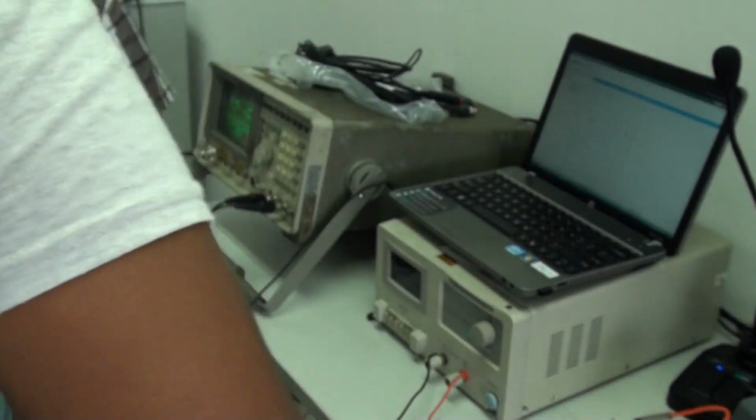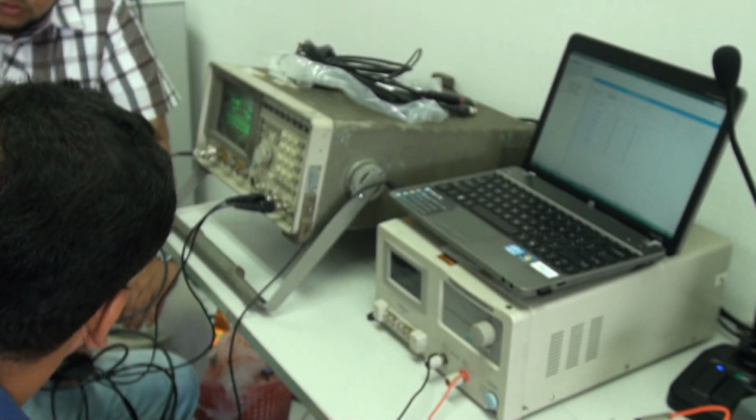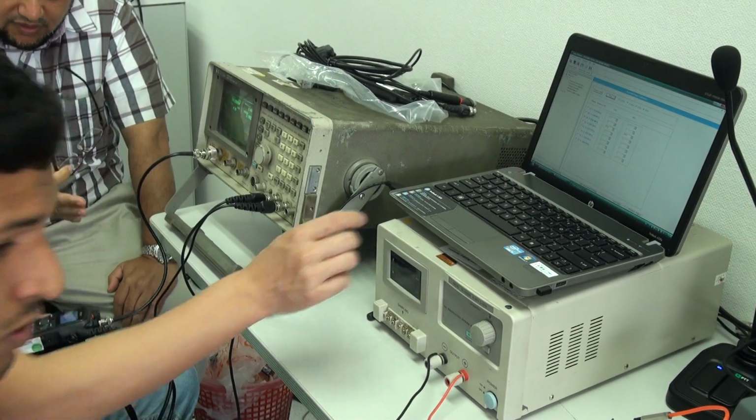Okay. So then after you finish the tuning for this one, you need to save, and then you go back to another fixed point. Okay. Then you save.